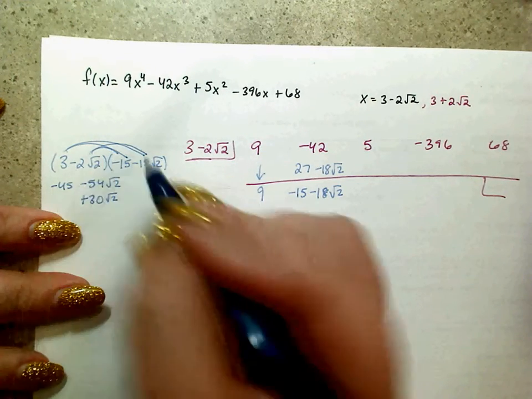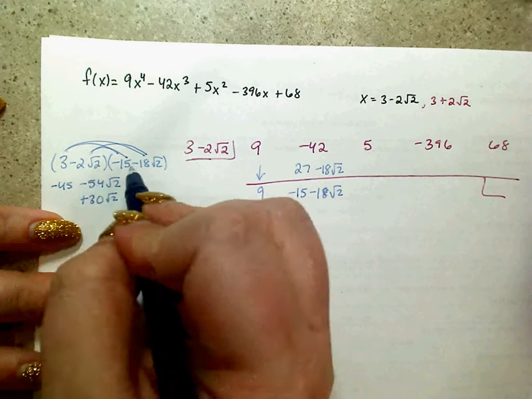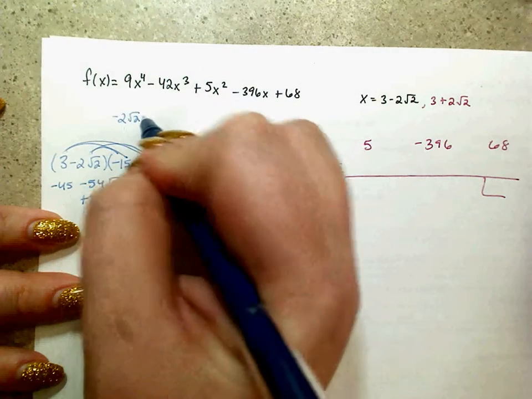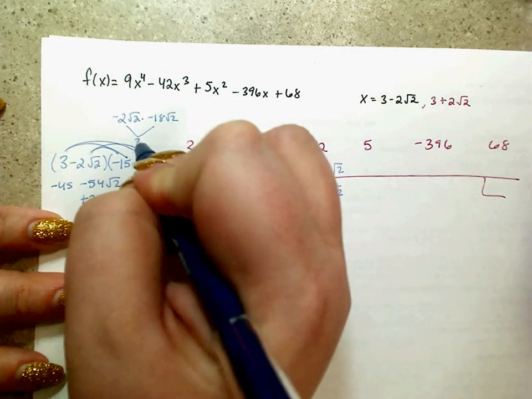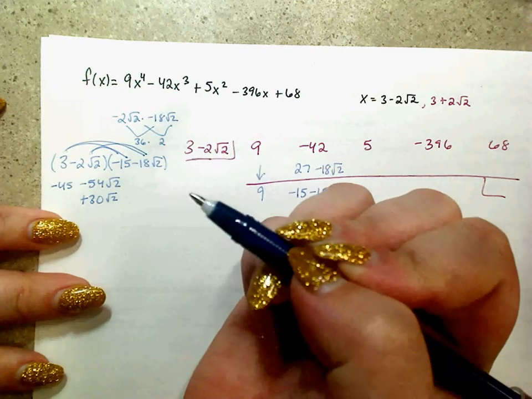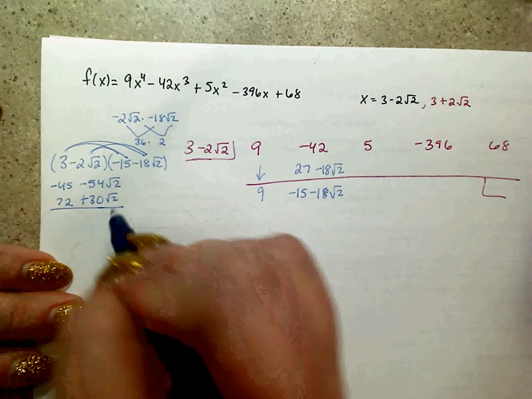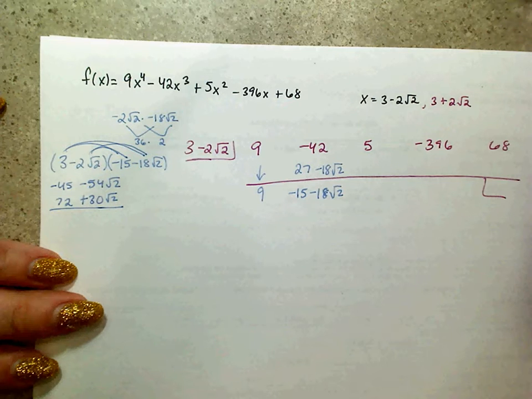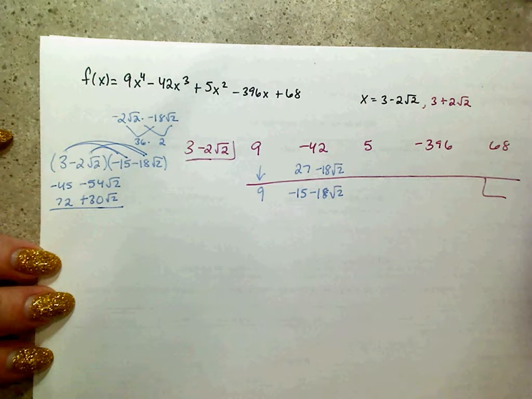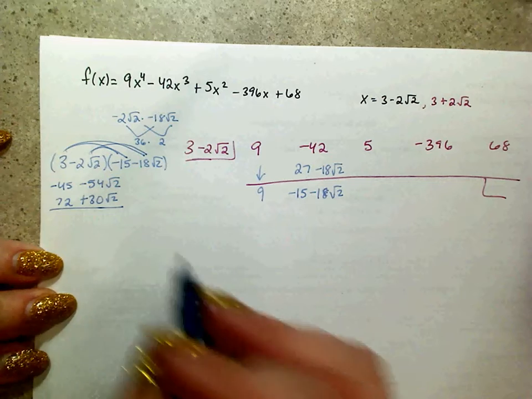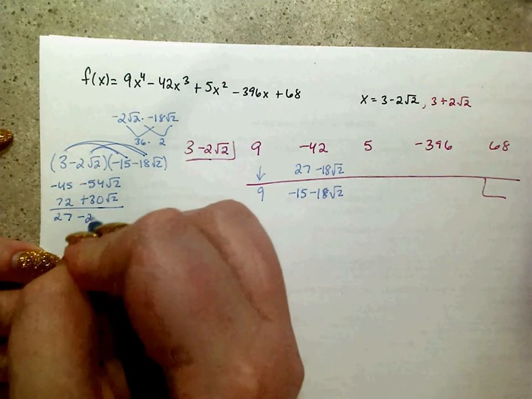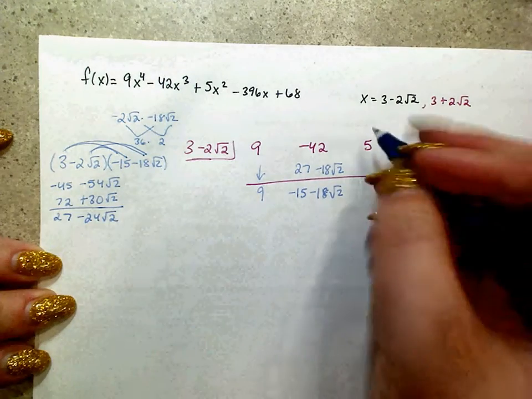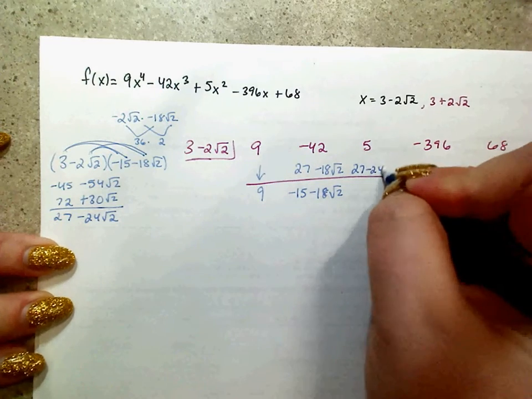And negative 2 root 2 times negative 18 root 2. A negative times a negative is positive. 2 times 18 is 36, and then times 2, you've got a positive 72. And then we add those together. So negative 45 plus 72 is 27, and then negative 24 root 2. So that's my answer when I multiply this times this. My answer goes underneath the 5. So 27 minus 24 root 2.